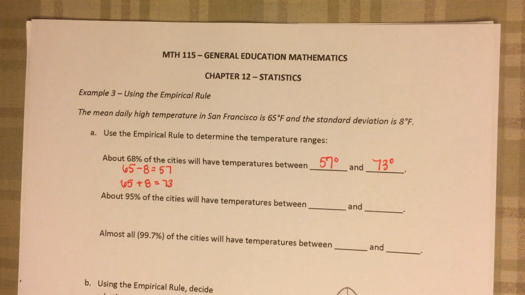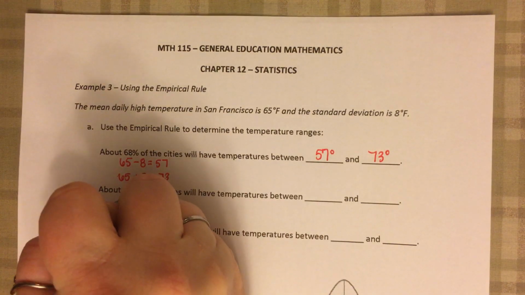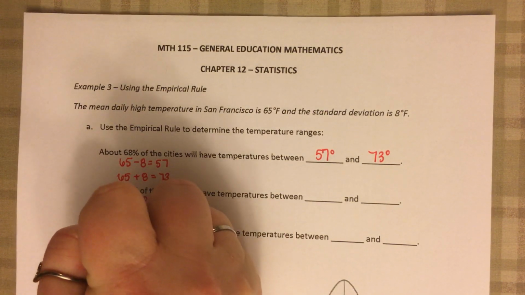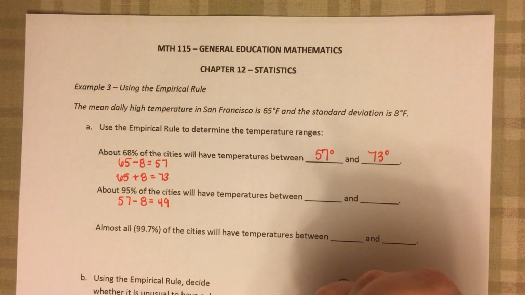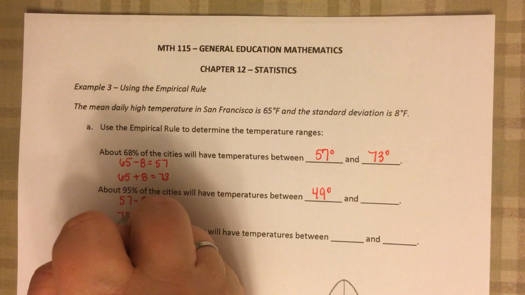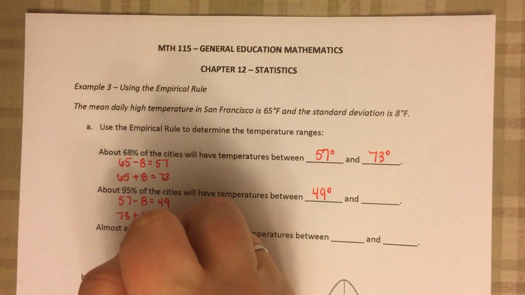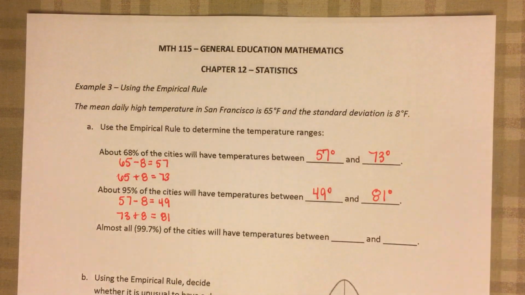Now as we go down to our 95%, we have a couple of different ways of calculating this. Generally, just to make it easier when we're figuring it out on a calculator, we're going to take our values from the last group and add and subtract our standard deviation. So we're going to take 57 minus 8. That's going to give us our lower limit, which is 2 standard deviations from our mean. That's going to be 49 degrees. And then we're going to take 73 plus 8, which gives us 81. That's going to be our upper limit for our 95%.